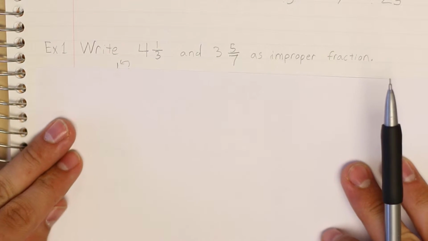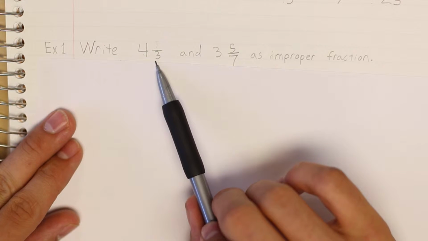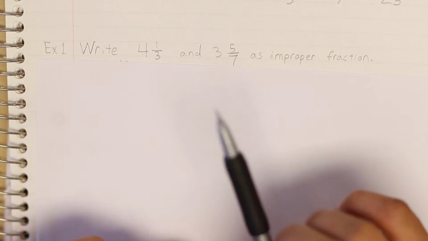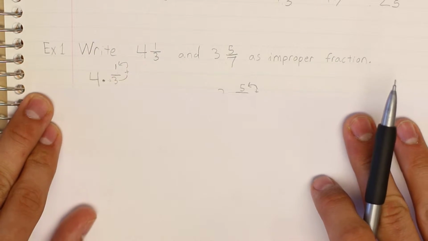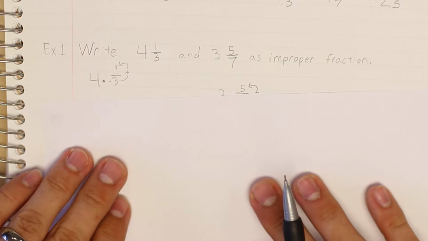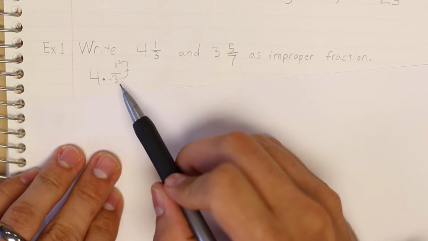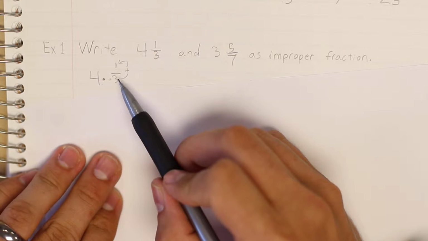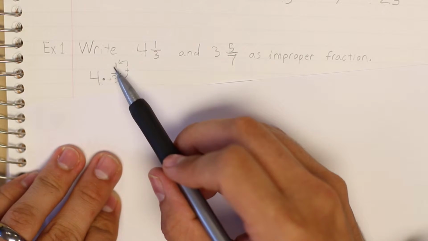Here we are told to write the fraction 4 and 1/3 and 3 and 5/7 as improper fractions. Here is how we do that. Let's say you take 4 and 1/3, and what you do is you multiply the whole number times the denominator, the bottom number, and you add it to the top.